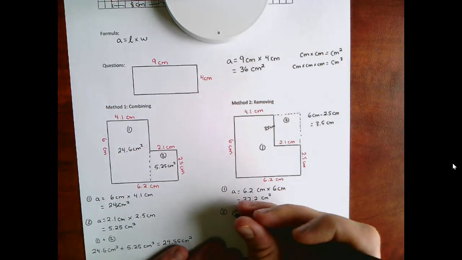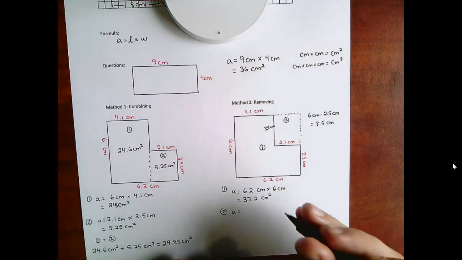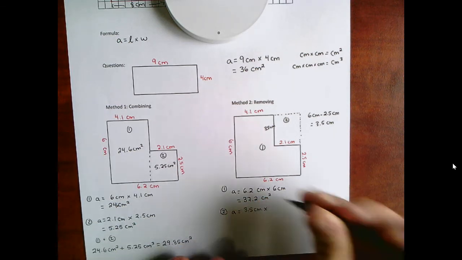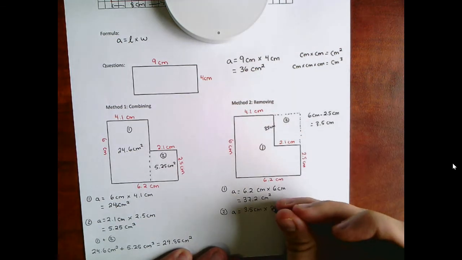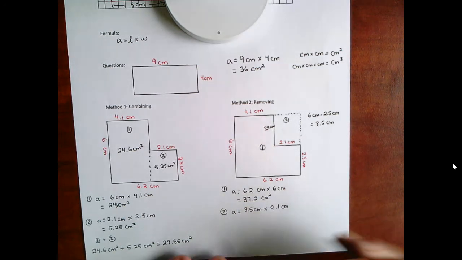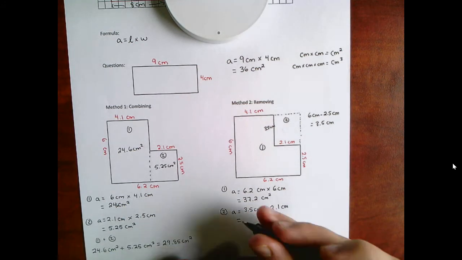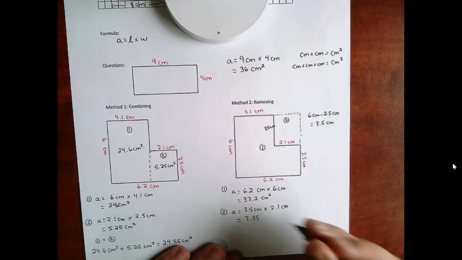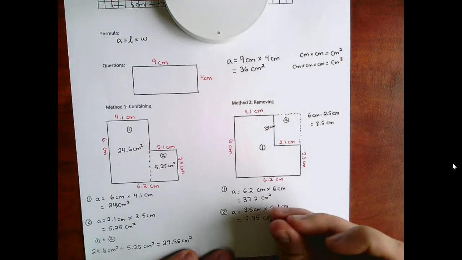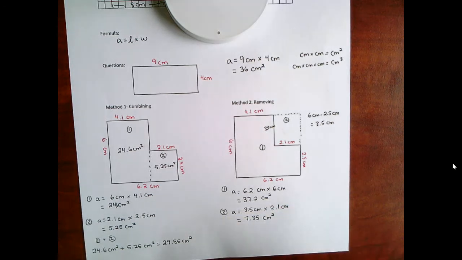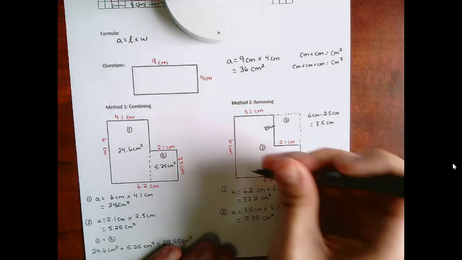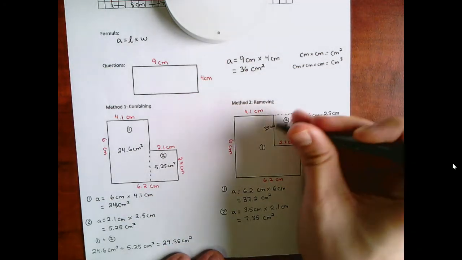So the area of shape number 2 is going to be 3.5 centimeters multiplied by 2.1 centimeters, and that gives us 7 3/5 centimeters squared. Now again, when we did this problem, we calculated the entire area of this big shape, and then we said we're going to subtract this smaller shape from it.